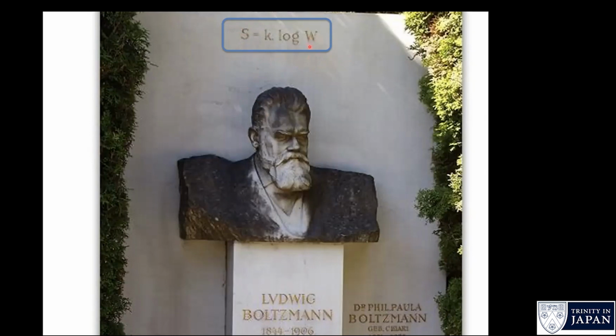The ability to count the number of states of a system at a constant energy and volume only became meaningful when people had quantum mechanics. So in this form, the equation was only written down by Planck, but Max Planck and also Albert Einstein were great admirers of Boltzmann.